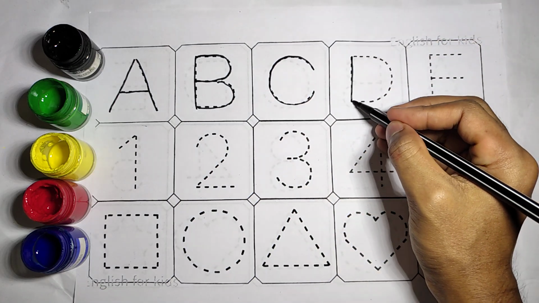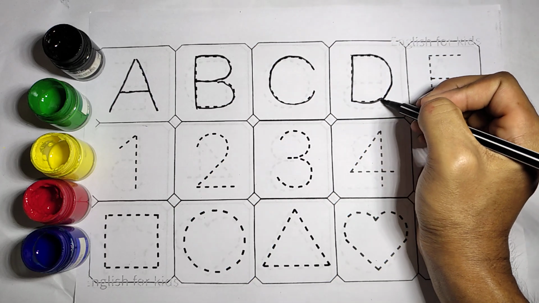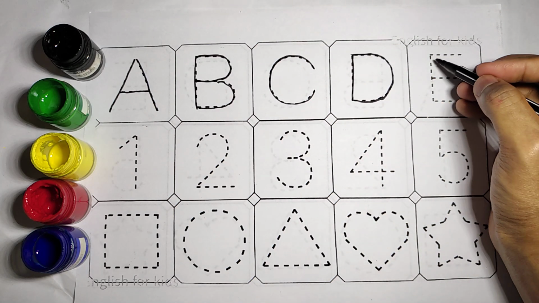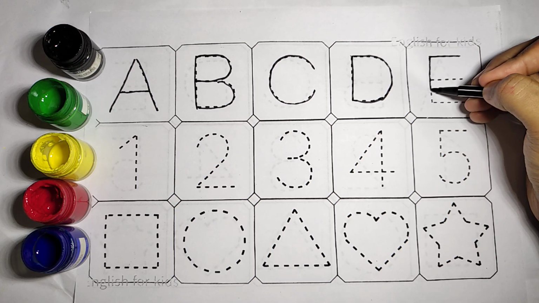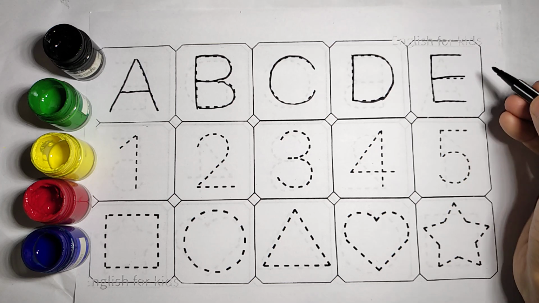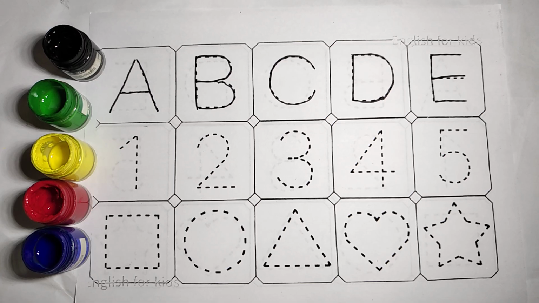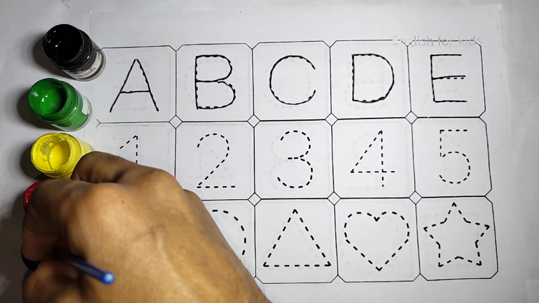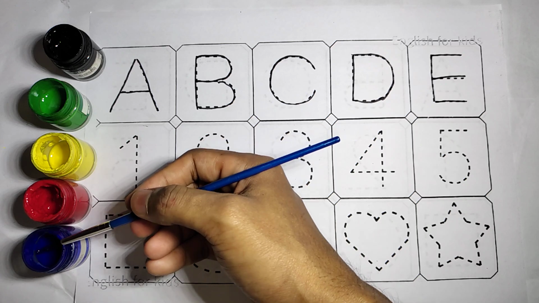Now we draw D. D for doll. Now we draw E. E for egg. Now we draw numbers. First we use blue color and draw the number of 1.